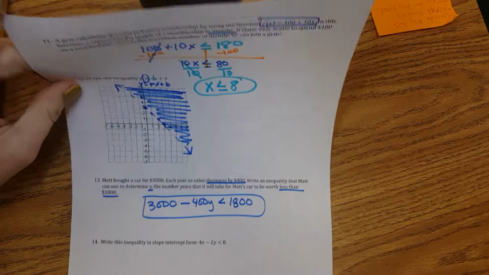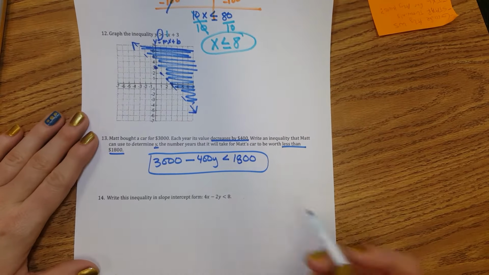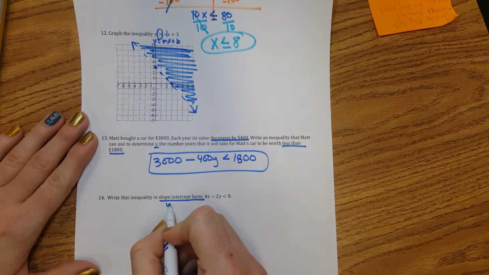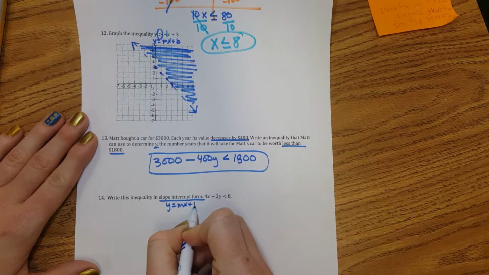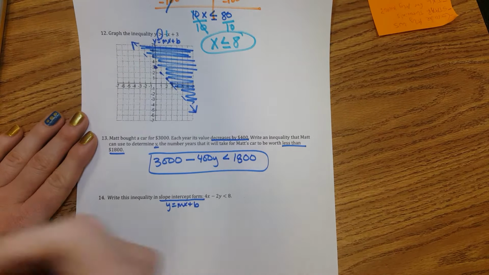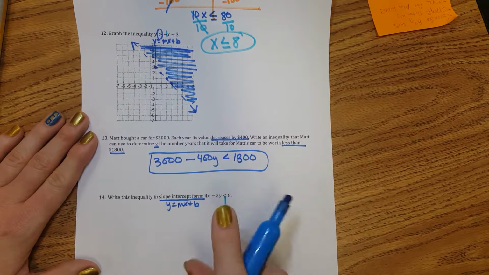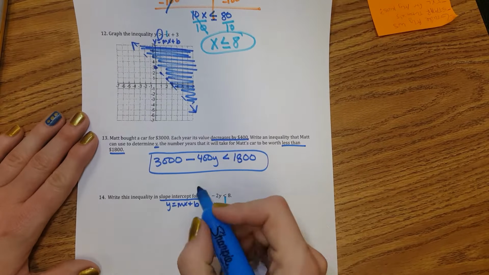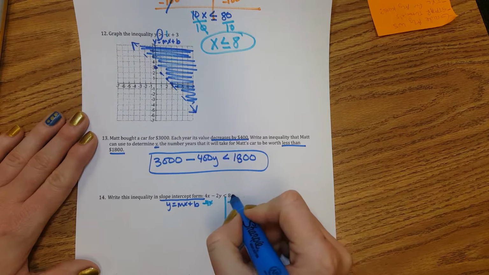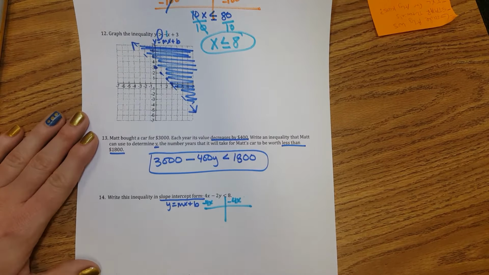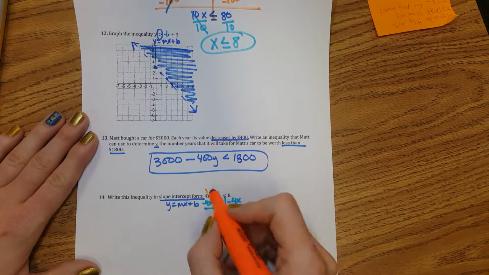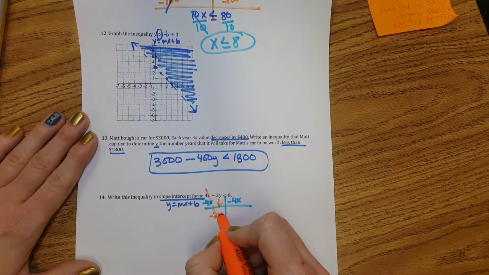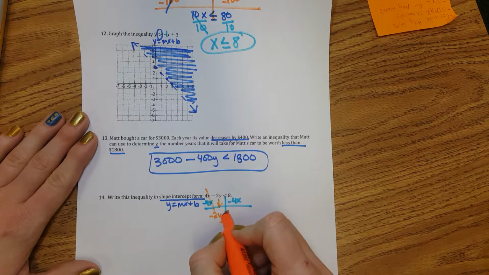Number 14, write this inequality in slope-intercept form. That just means in y equals mx plus b form, which means they want us to solve for y. So I'm going to start by getting rid of my x term. I'm going to minus 4x on both sides. Bring down your negative 2y. Bring down your less than sign.